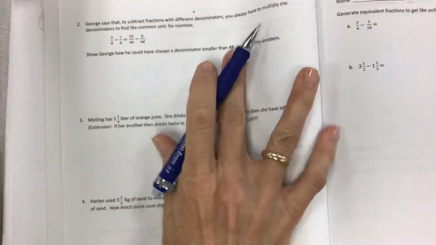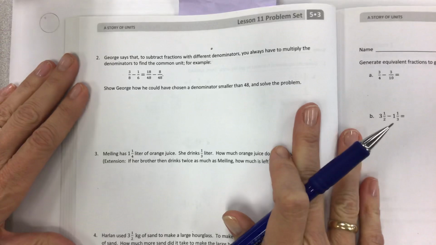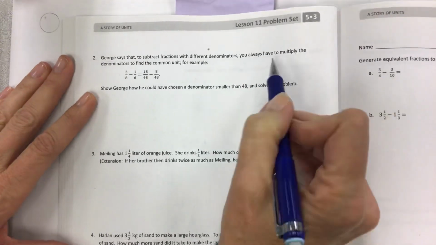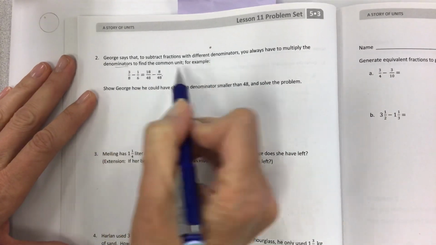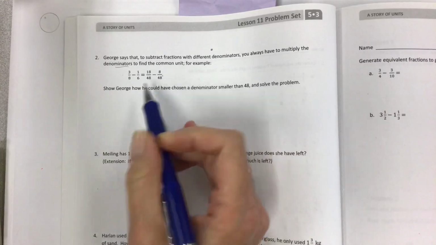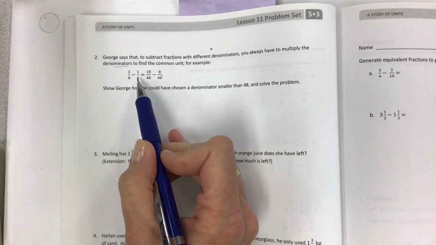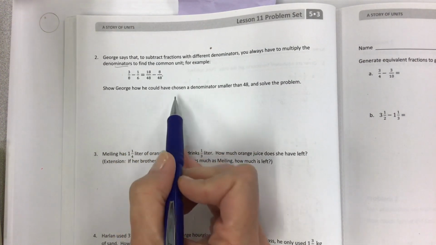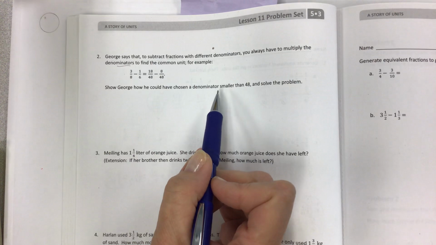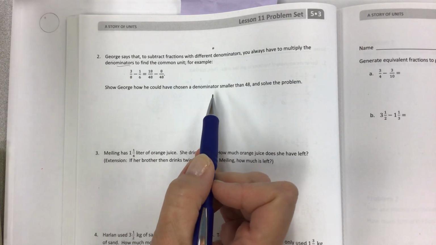George says that to subtract fractions with different denominators, you always have to multiply the denominators to find the common unit. For example, 8 times 6 is 48. Poor George, he's going to be doing a lot of math. Show George how he could have chosen a denominator smaller than 48 and solved the problem.